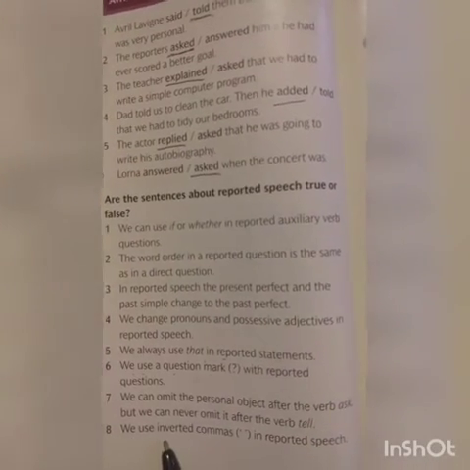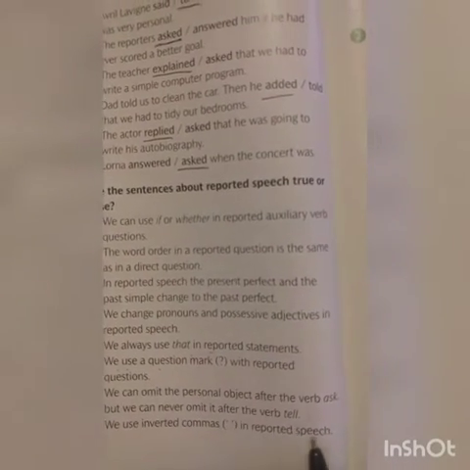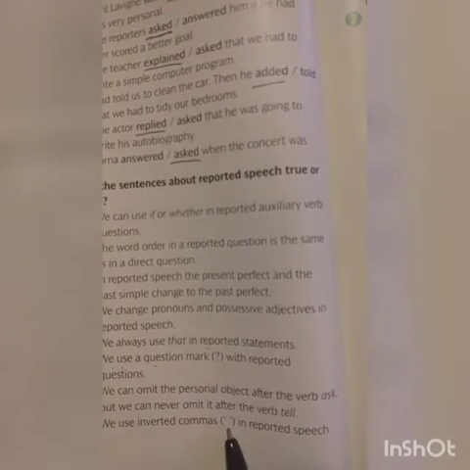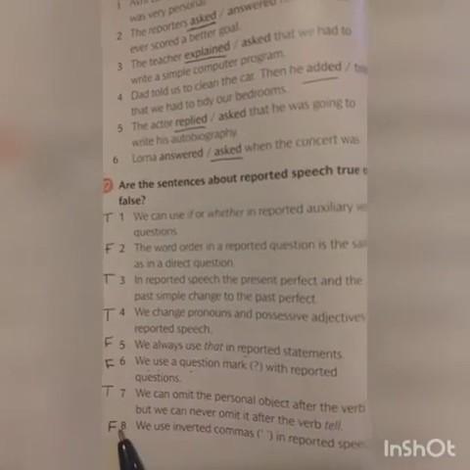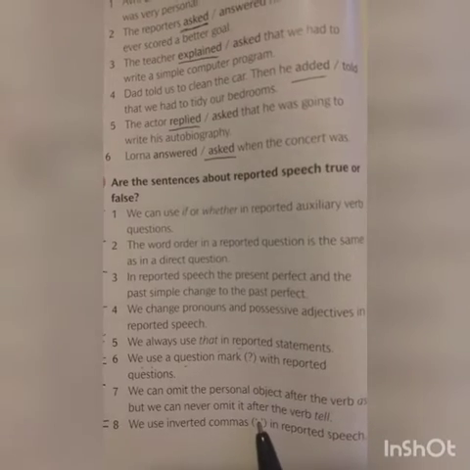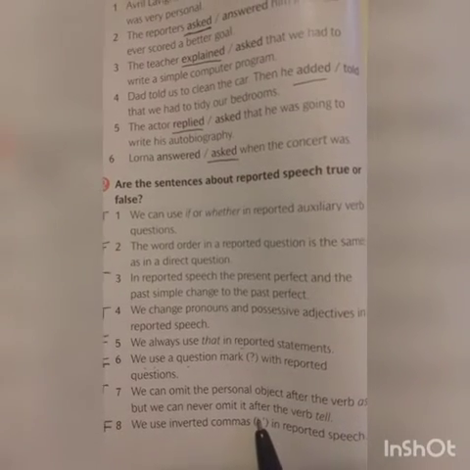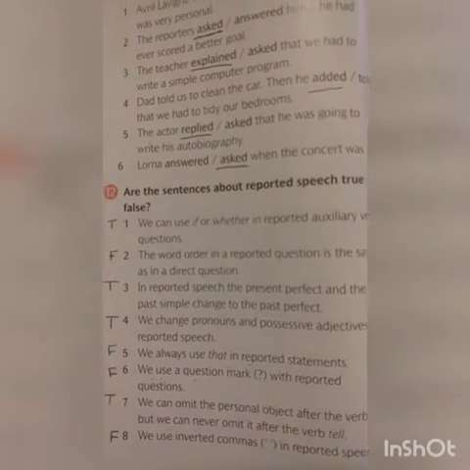Number 8, we use inverted commas in reported speech. This is incorrect, so it's false. We don't use inverted commas in reported speech. We use them in the direct speech, but not in the reported speech.